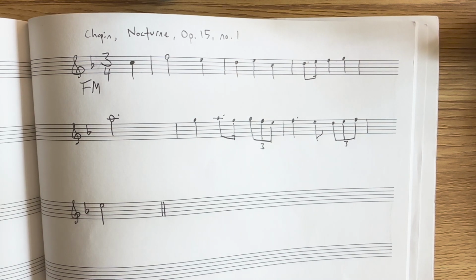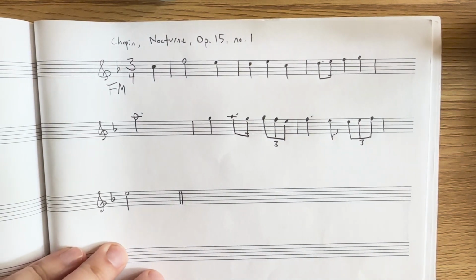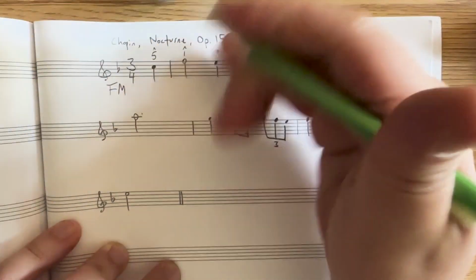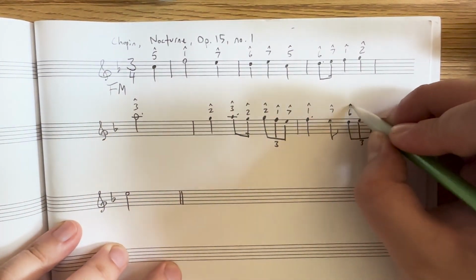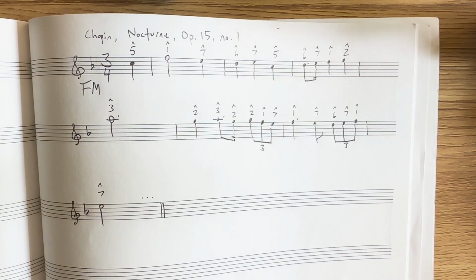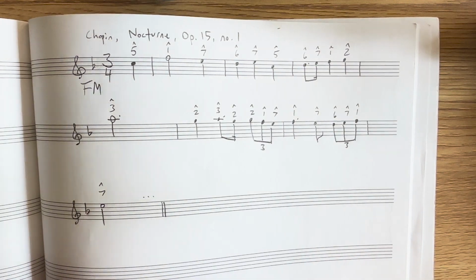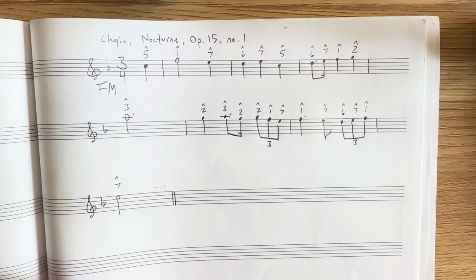The second thing that we want to do in order to analyze the tendency pairs in the score is to label the scale degrees. So let's just quickly write out all the scale degrees. Okay, now we have all our scale degrees in place. The next step is going to be to figure out where the tendency pairs are. So let's write them out on the score so that we have a reference.